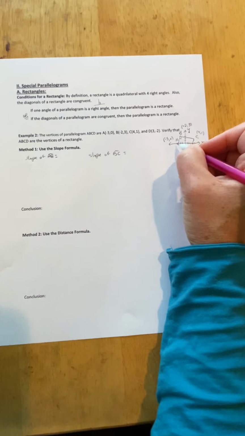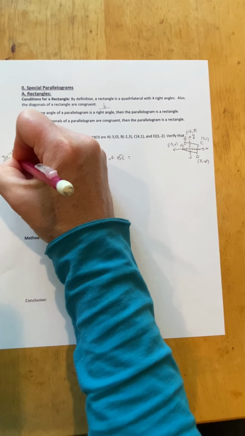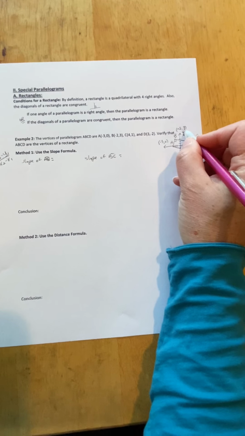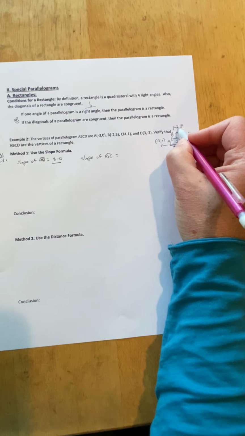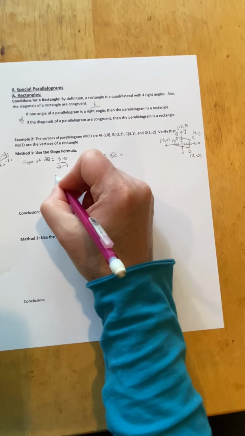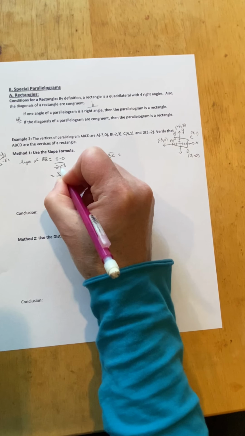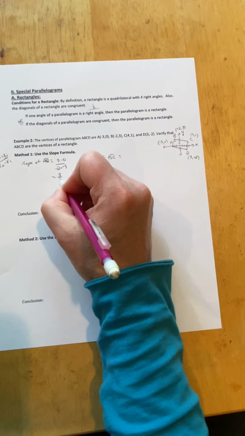So the slope of AB, again, slope is y2 minus y1 over x2 minus x1. So I'm going to, for example, go 3 minus 0 as the subtraction of the y's, and then in the same order, -2 minus -3 for the subtraction of the x's. So 3 minus 0 is 3. Add your opposite with minus the negative: -2 minus -3, or -2 plus 3, is 1.